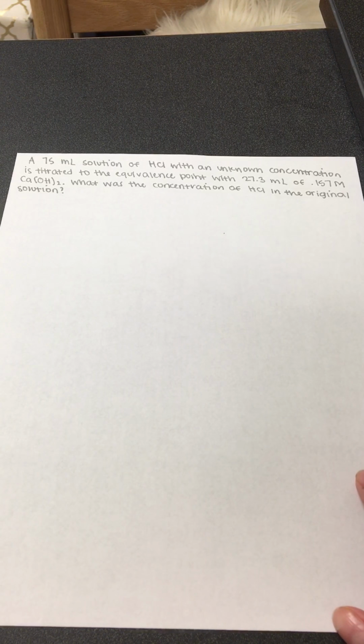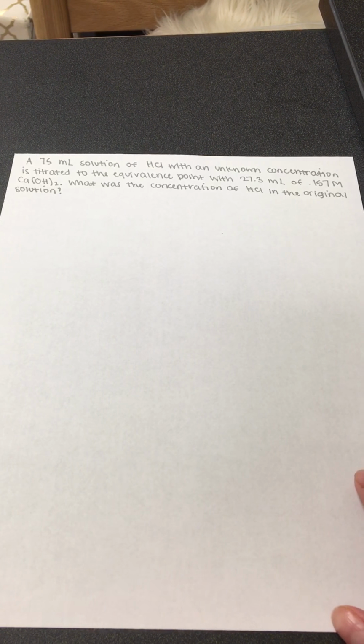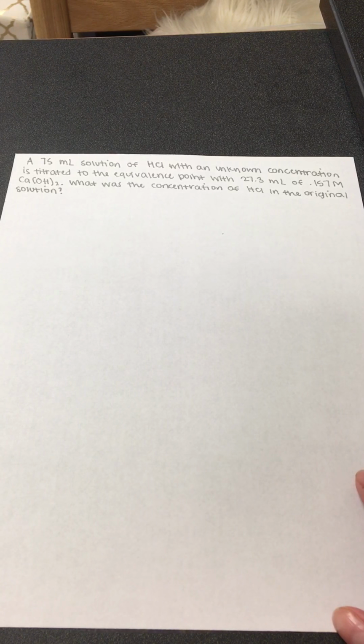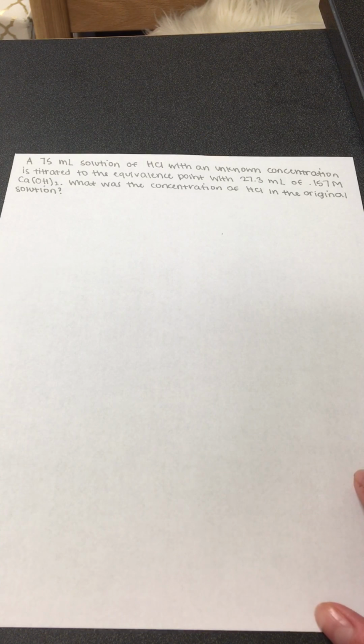A 75 milliliter solution of HCl with an unknown concentration is titrated to the equivalence point with 27.3 milliliters of 0.157 molar CaOH2. What was the concentration of HCl in the original solution? So this is a titration problem.